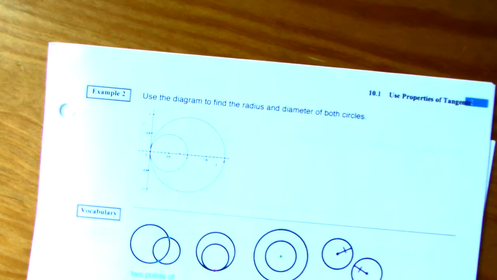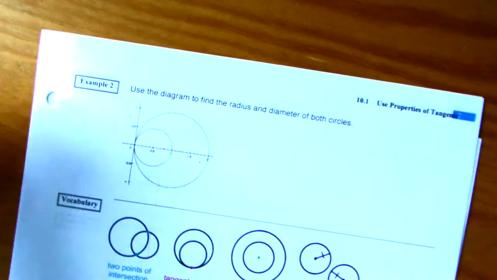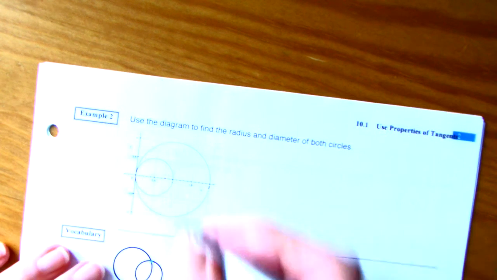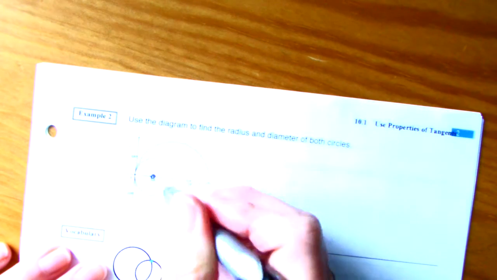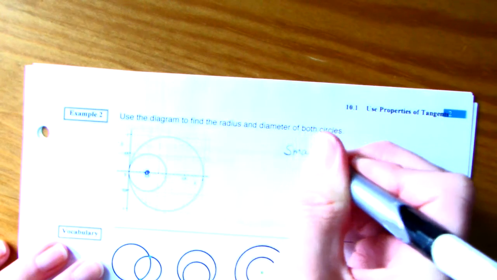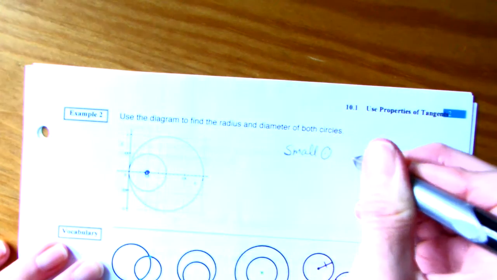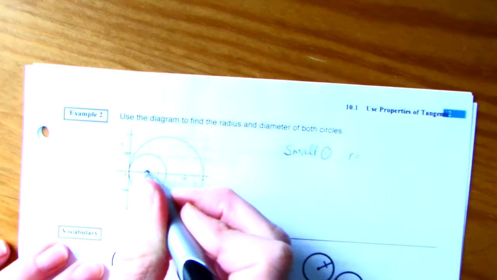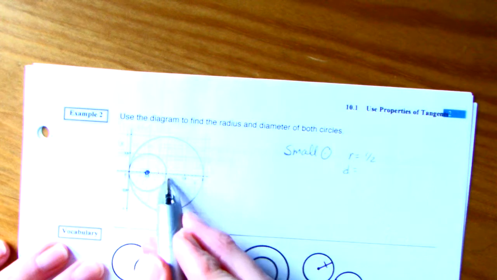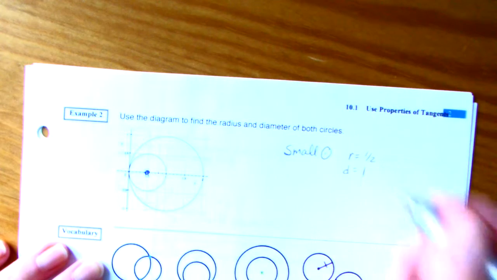Okay, next page. Example 2. Here we go. Use the diagram to find the radius and diameter of both circles. All right, so it's kind of hard to read, but I'll help you out. So would you agree that this is the center of the little circle? Okay, so the small circle, the radius is from here to here, is 1/2. So that means the diameter will be twice that long, 1.